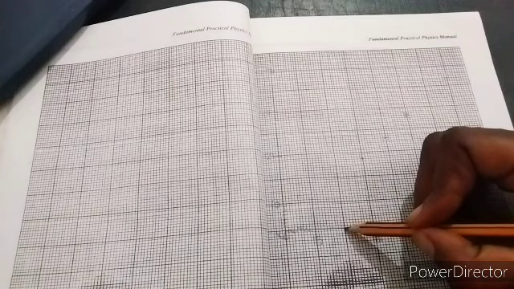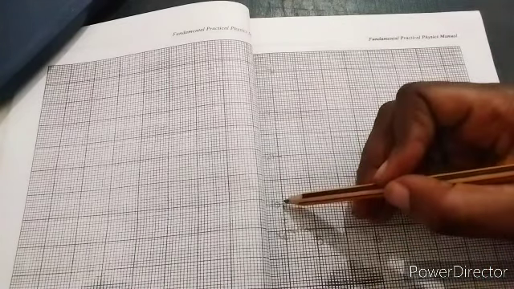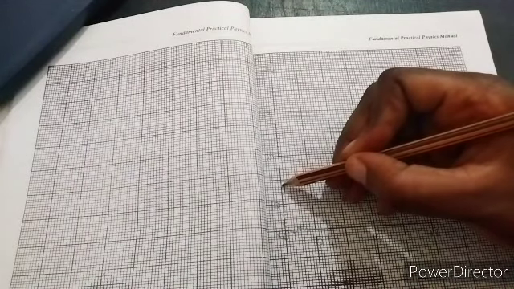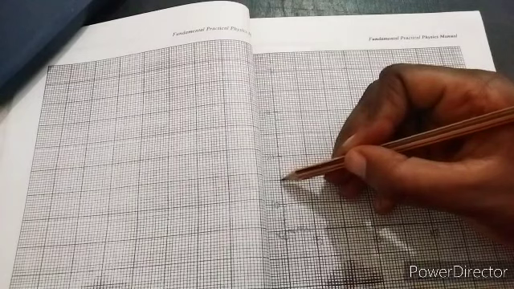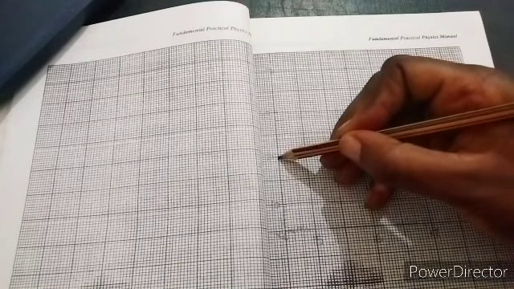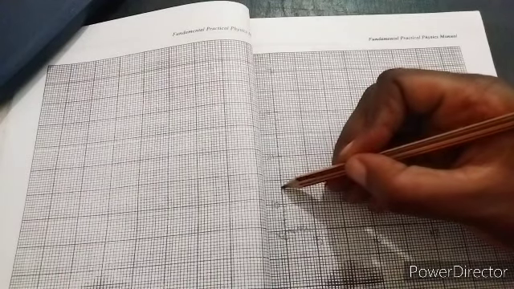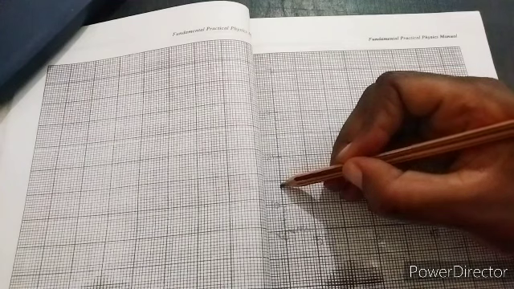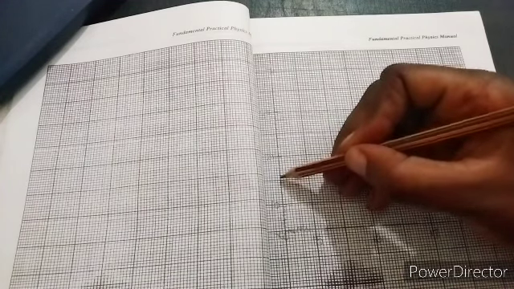And 14.5, this will be 10, 12, 14, 16, 18, 20. So we need 14.5. So we have 14 and 16.